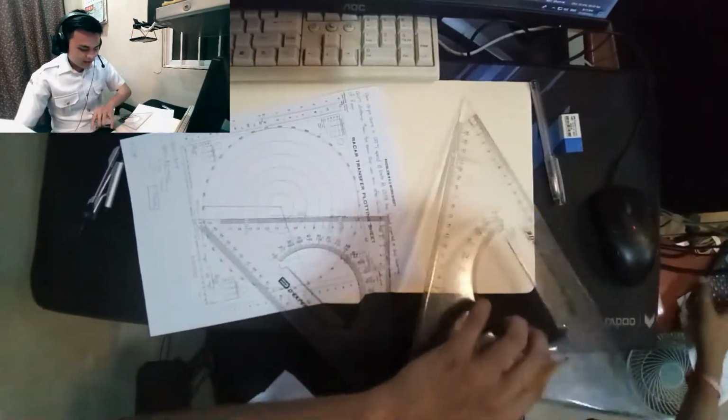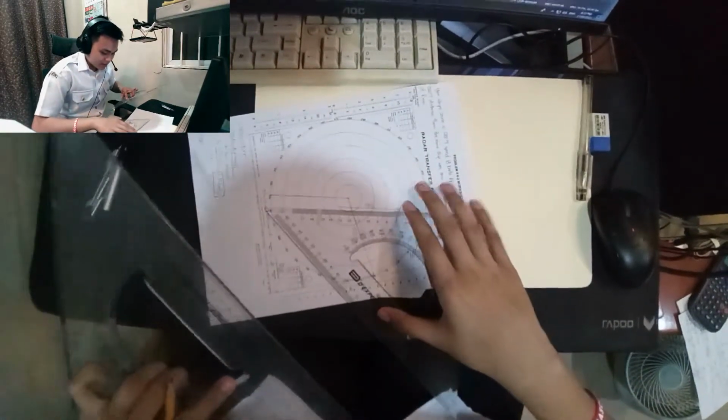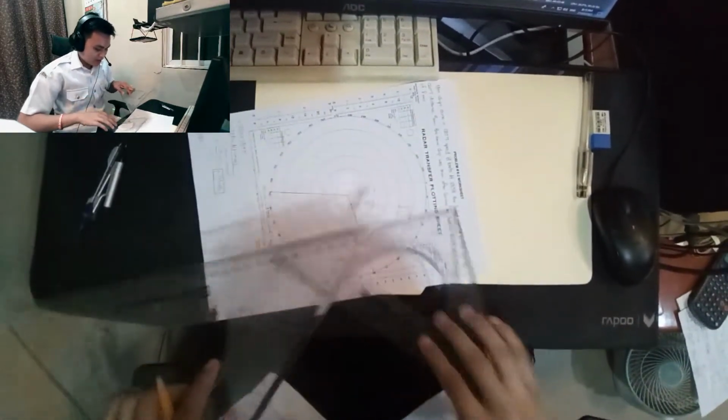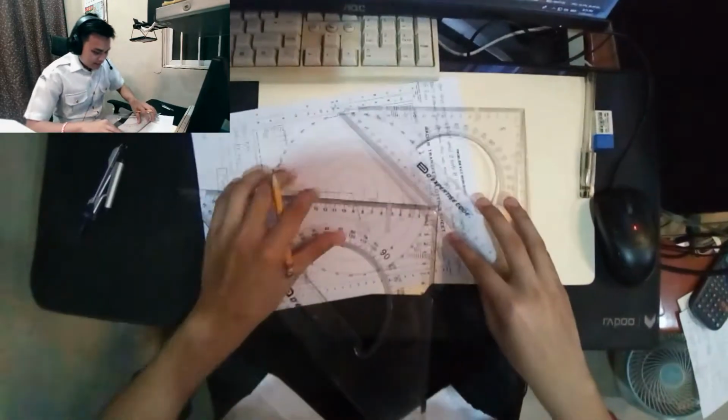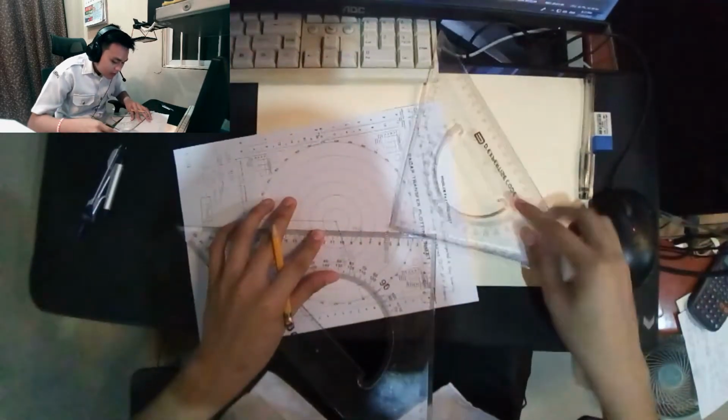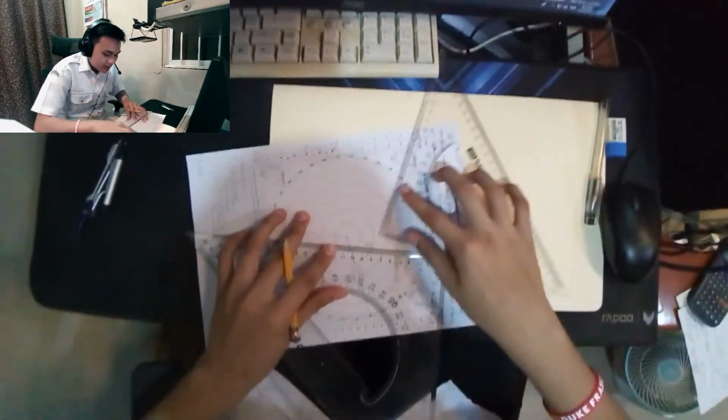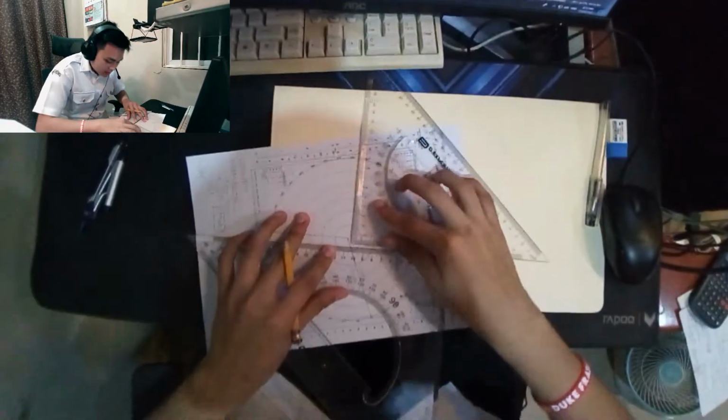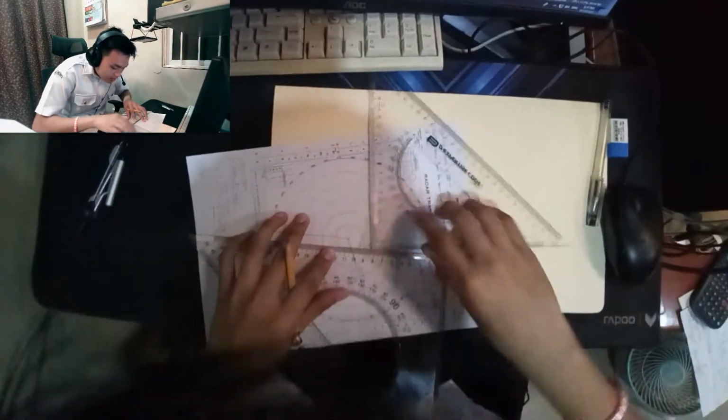You will measure 90 degrees from your relative motion line to your ship's position. So here, as you can see, this is our relative motion line.